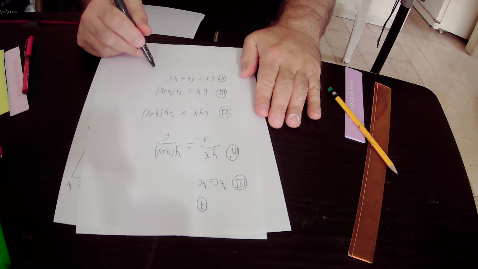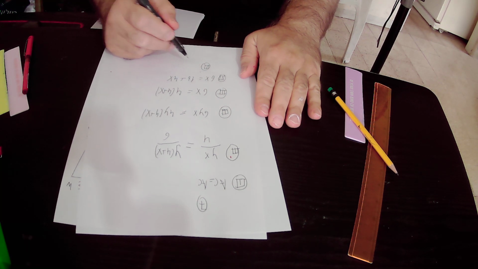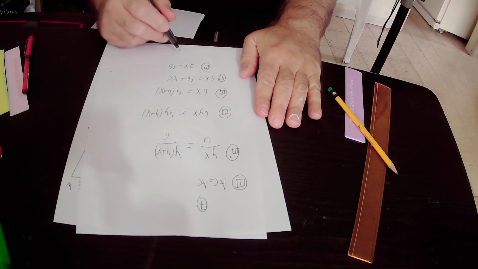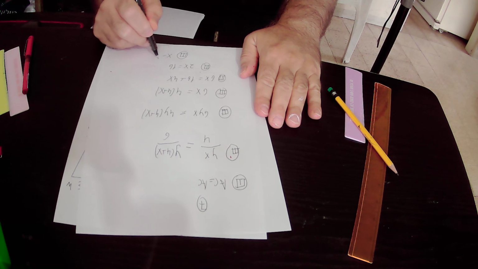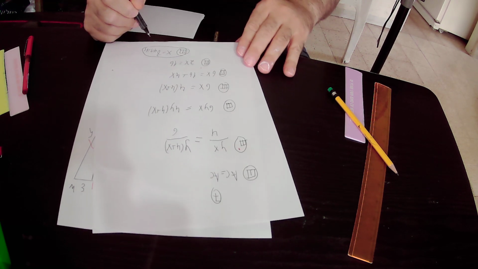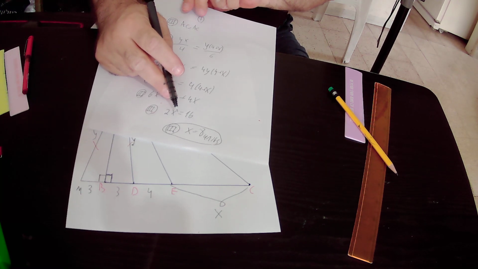We will subtract 4x from equation number 3, and we will get that 2x equals 16. Here we divide equation number 3 by 2, and we will get that x equals 8 units. So we found out that the value of x is 8 units.